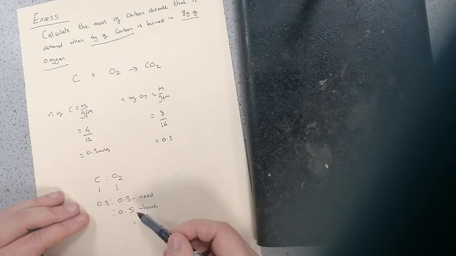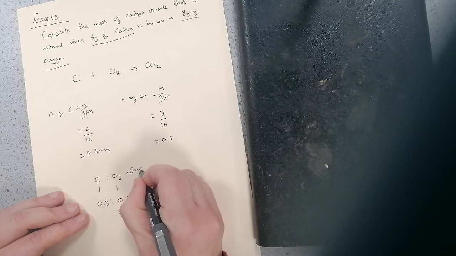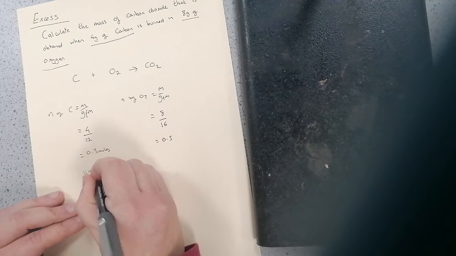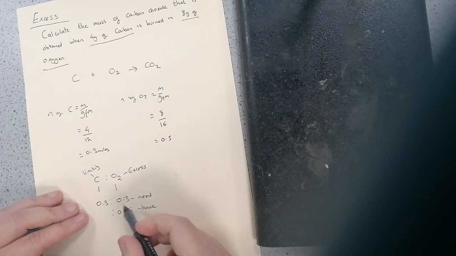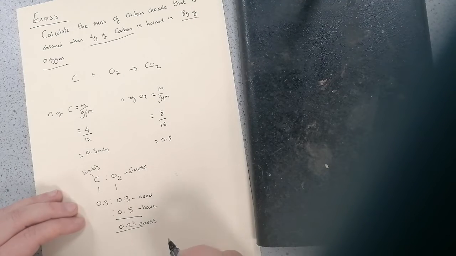Now when you compare, you can see you have more than you need. So that tells us that oxygen is in excess and it is the carbon that is limiting. That means the carbon is controlling the reaction. Now a lot of excess questions will just stop here. They're literally asking you what is in excess, or maybe you would have to prove that the oxygen is in excess and it's in excess by 0.2. That's how much you've got left over. They might ask you to turn that number of moles back into a mass.